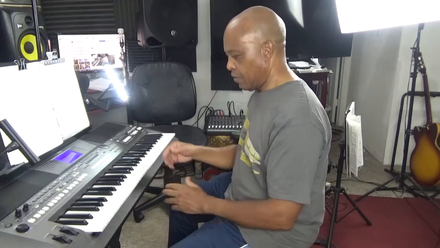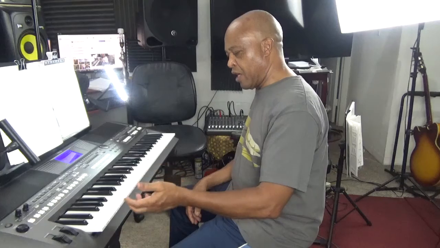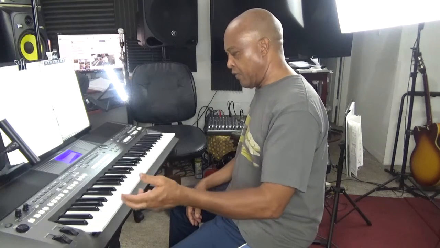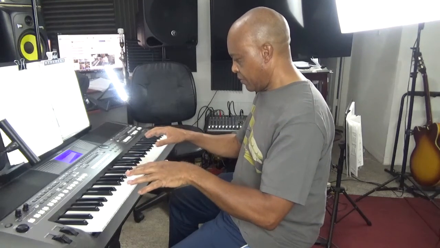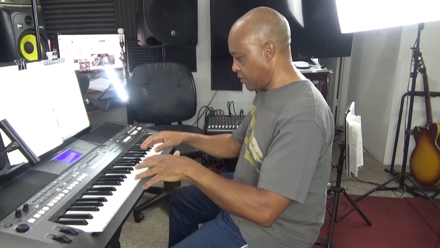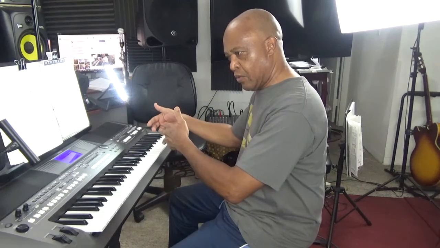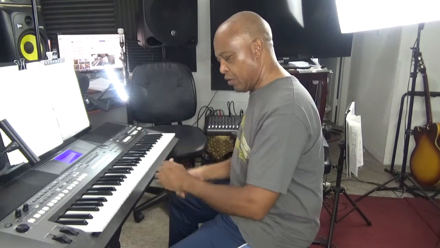Okay, so the chord that can derive from the F. It is an F Lydian flat 7th mode or F Lydian dominant mode.